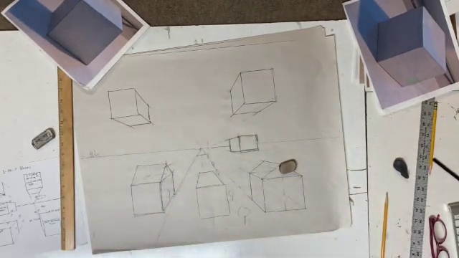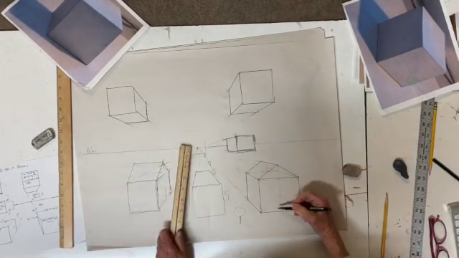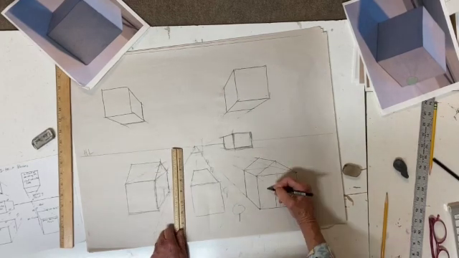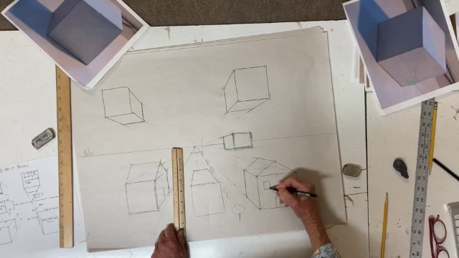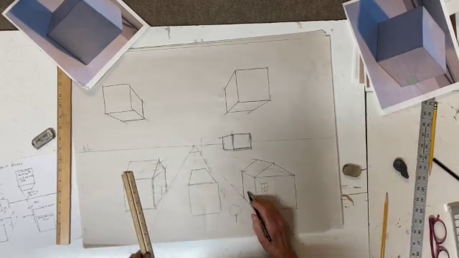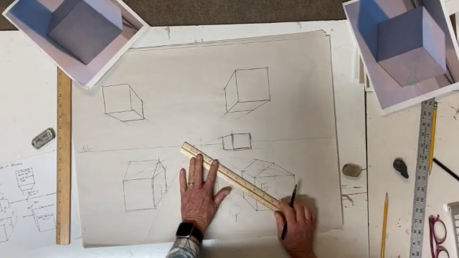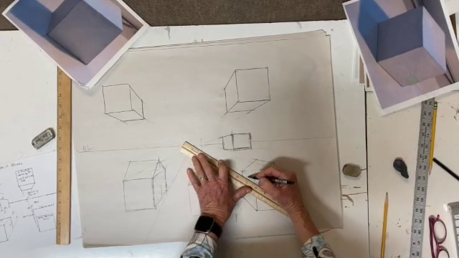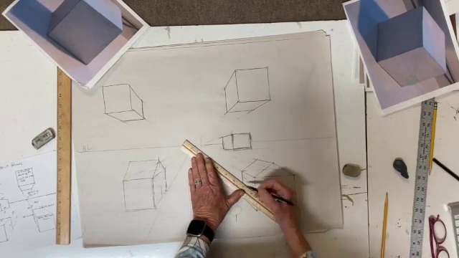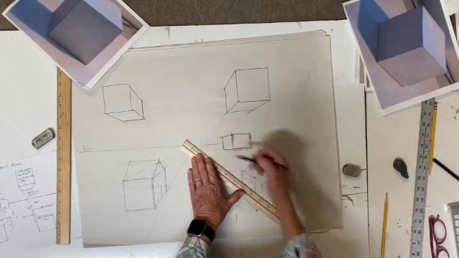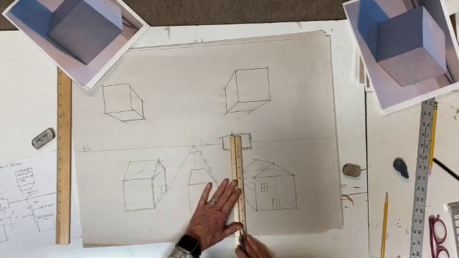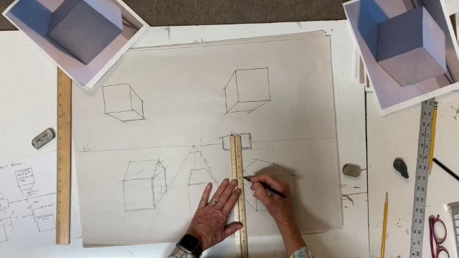Okay. Now what about things that are on the house, like a door? A door here is just going to be horizontal and vertical. A window here is going to be horizontal and vertical, so on, because this is the horizontal face. But if it's on this side, we've got to use the vanishing point. So the tops of windows and the bottoms of windows, see how I've had my ruler touching the vanishing point? And then what about the windows themselves? The sides of them are going to be vertical.